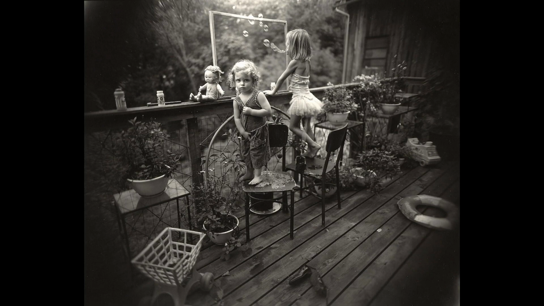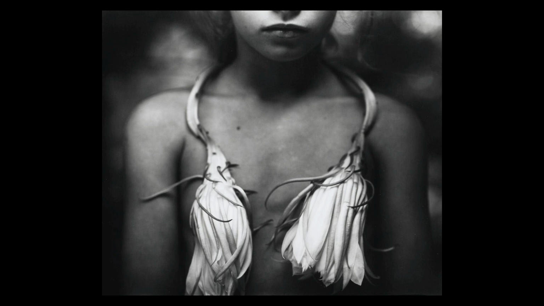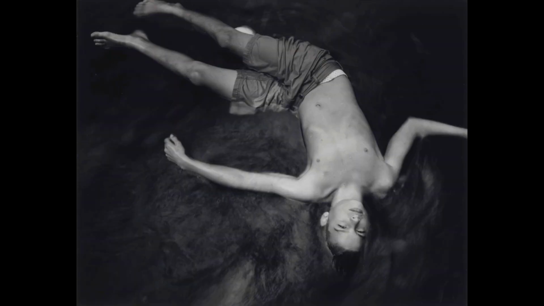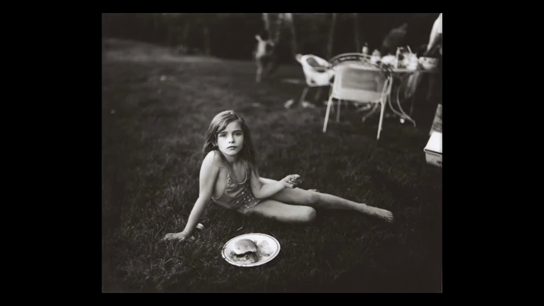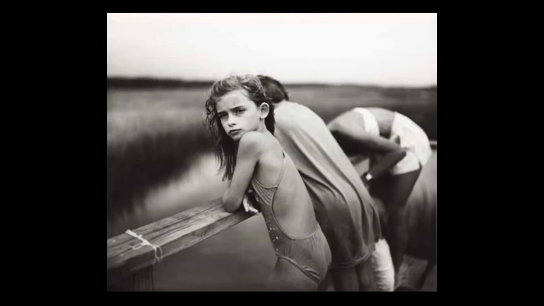Or the things that children get up to. They're paying you no attention. They're blowing bubbles, playing with dolls. Or a grandma's hand on grandbaby's head. So you don't always have to include the face in a portrait. Or unusual poses like lying in water, in a puddle of water or something like that. A very boyish thing to do. Children lying on a blanket, sleeping, playing at a lake on a pier.